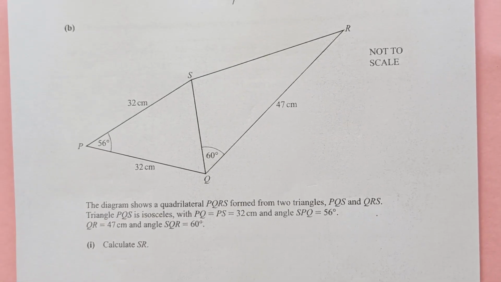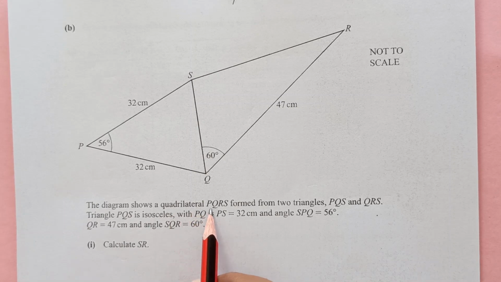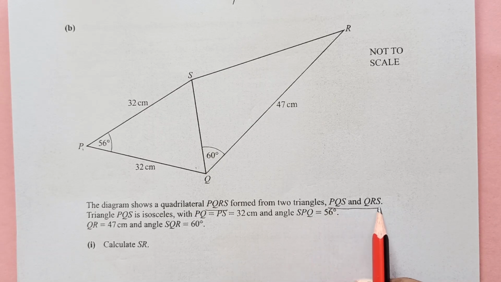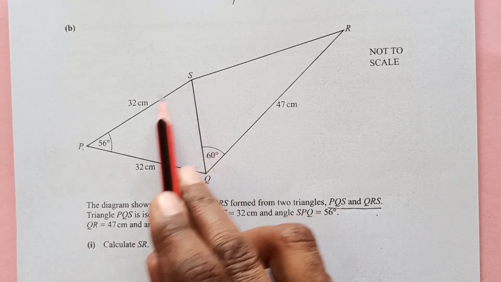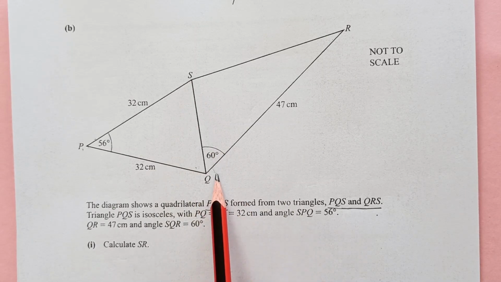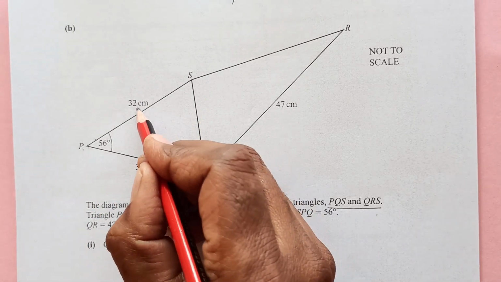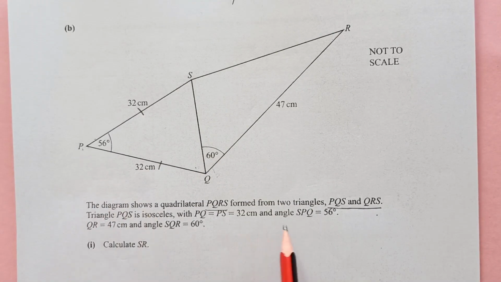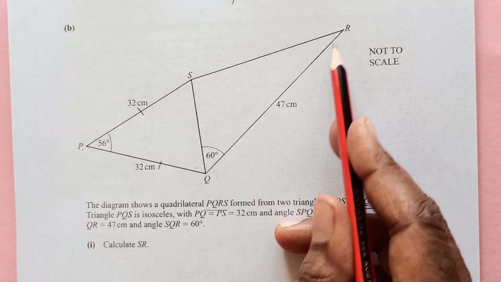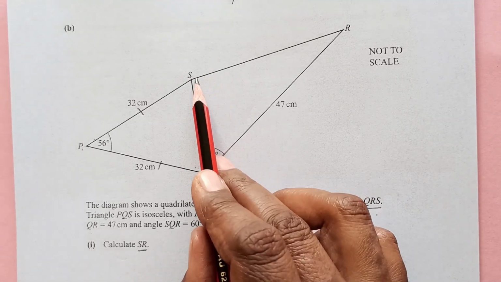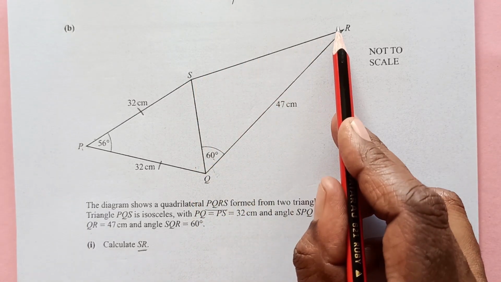Part B, we have this diagram here. The diagram shows a quadrilateral PQRS formed from two triangles PQS and QRS. PQS, this triangle, and QRS, this triangle. So it is formed by two triangles. Triangle PQS is isosceles. You can see this is 32, this is 32. We are given this, and angle SPQ is 56, right? And QR is 47, it's here, and angle SQR is 60. Calculate SR. So we want this SR here, right?